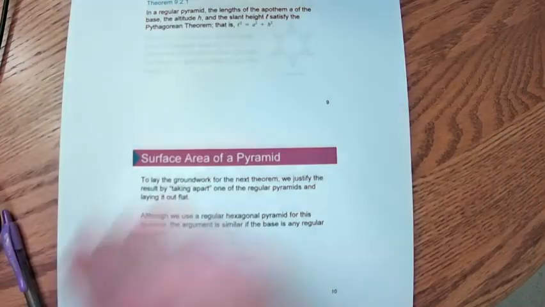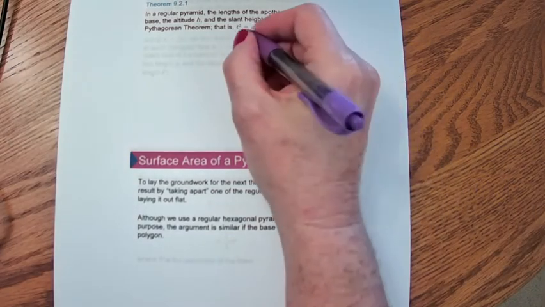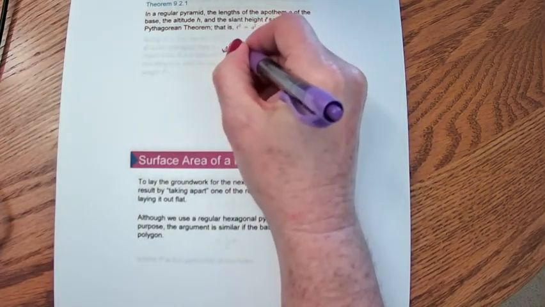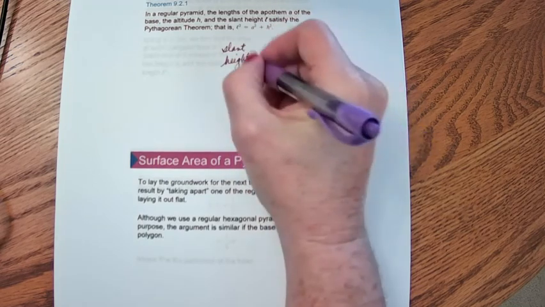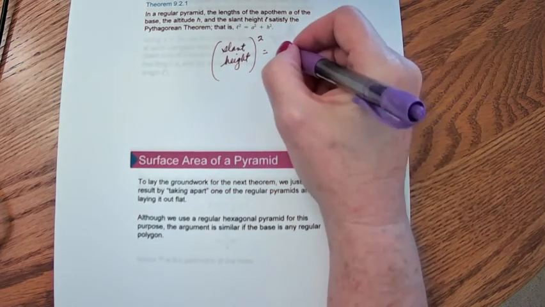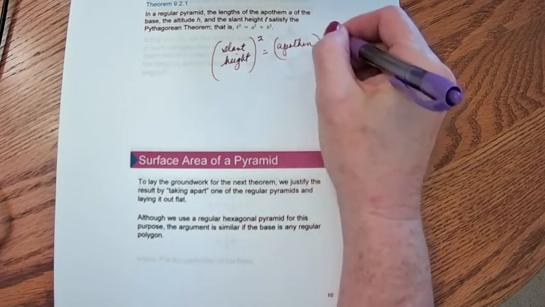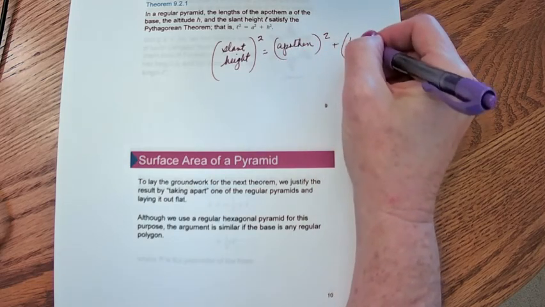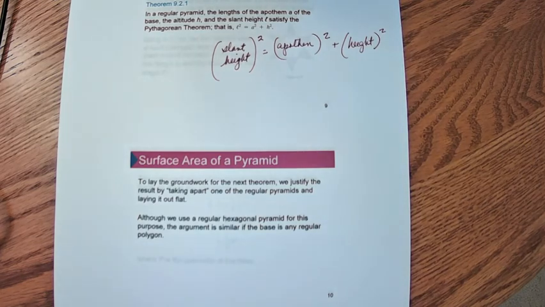If it's not a Pythagorean triplet, you can always use the Pythagorean theorem. The slant height is always going to be the hypotenuse. It will always equal the apothem squared plus the height of the pyramid squared.